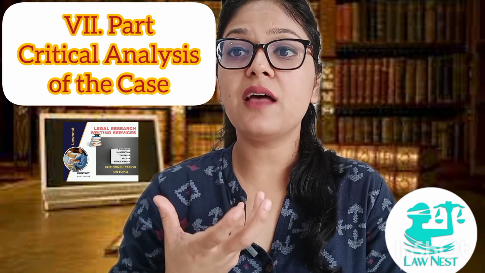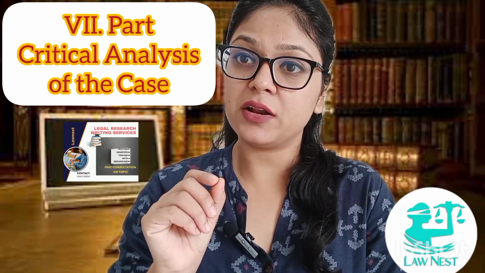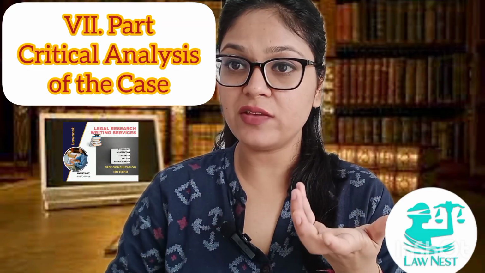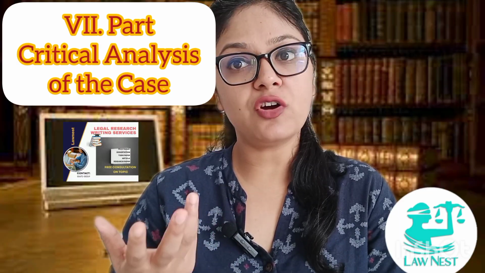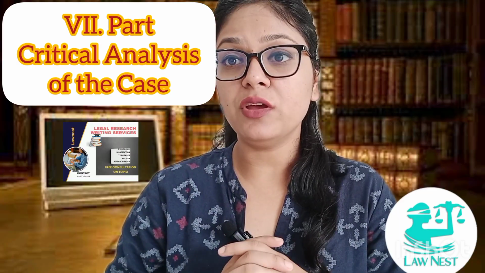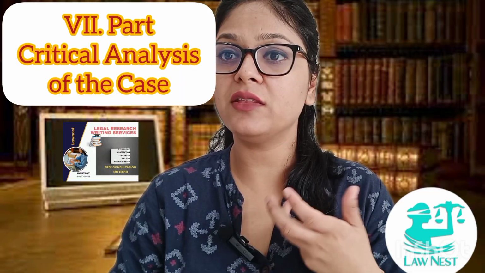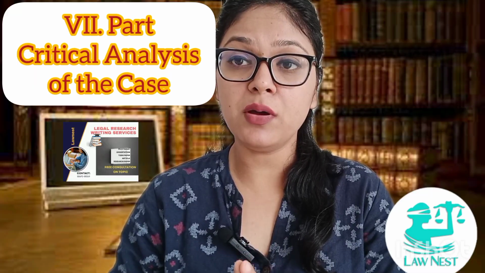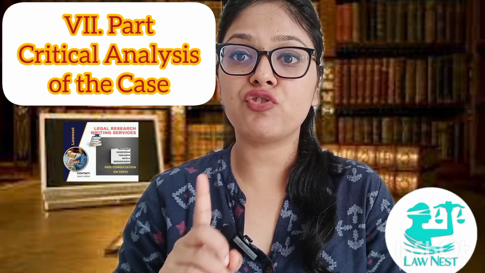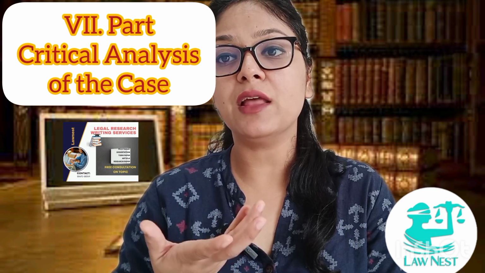Now, the seventh part is the critical analysis. It is the heart of the case comment. In this part, the writer will talk about the significance of the judgment as well as the gaps, loopholes, or shortcomings of the judgment. Now, there can be a case where the writer strongly favors one side, that he either favors the judgment or criticizes the judgment. But remember, he cannot give a strong opinion on one side only. He needs to maintain the balance.